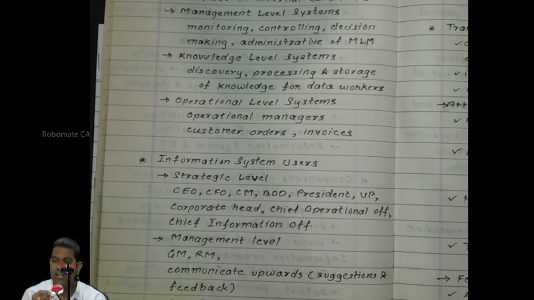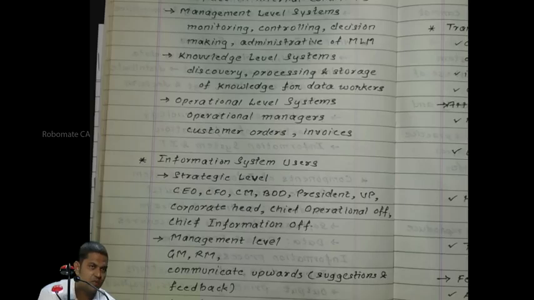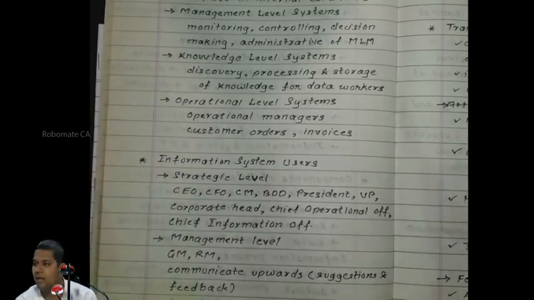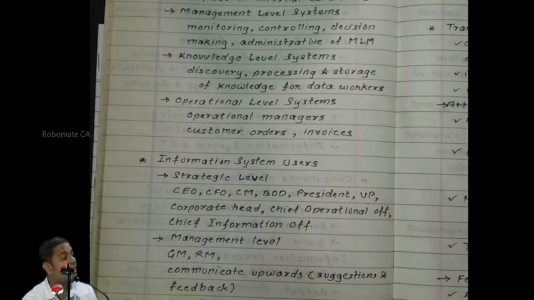Along with giving information and communicating upwards, they also give their suggestions and feedback. If a particular product was developed as per the instructions given by the strategic level, the top level, how was that product, what was its report in the market, how did it do in the market, what is my personal opinion about this particular product? All such suggestions are welcomed by the top level management, and it becomes the duty of the middle level management to communicate upwards.